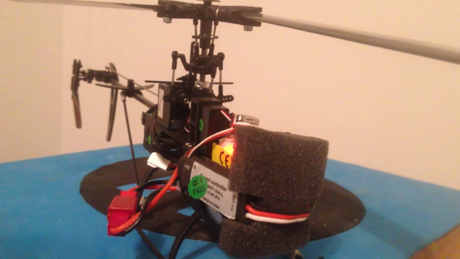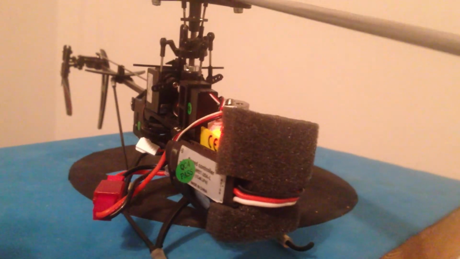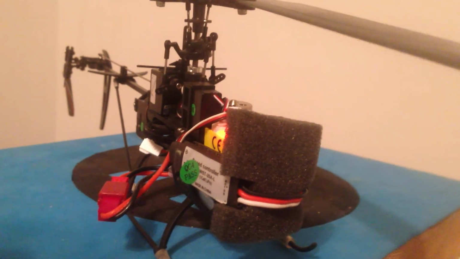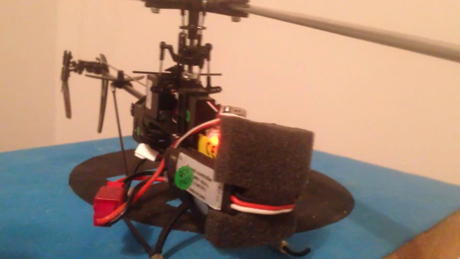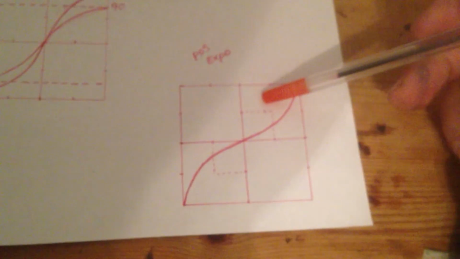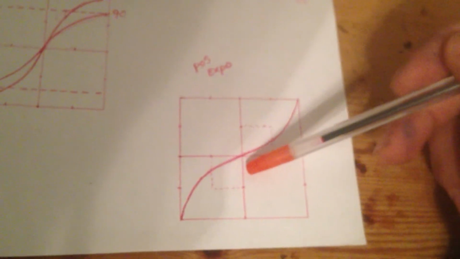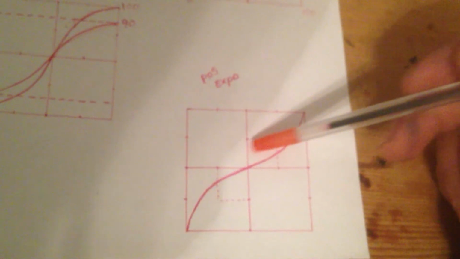Now, if you're getting really, really fast movements in the center of your joystick, and you go to the outside of your joystick and it's very, very slow, well, you know that your remote needs to be opposite. You need to be in the negative and not the positive. But for Devention radios, all Devention radios, use positive expo, and you're going to have a lot cleaner flying, especially in the center of your joysticks.